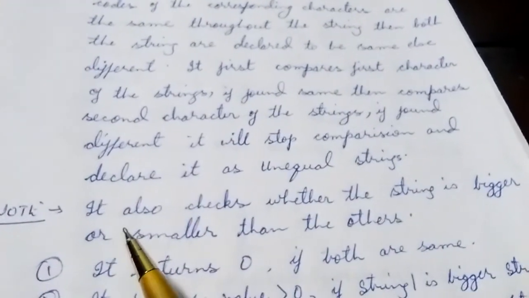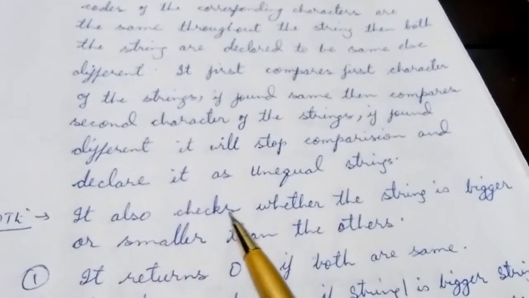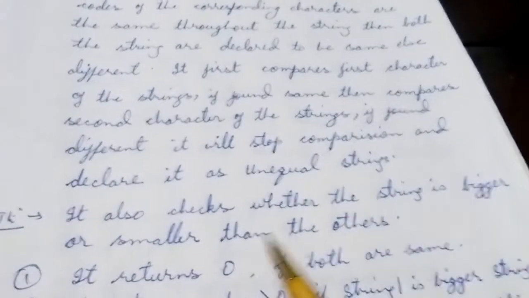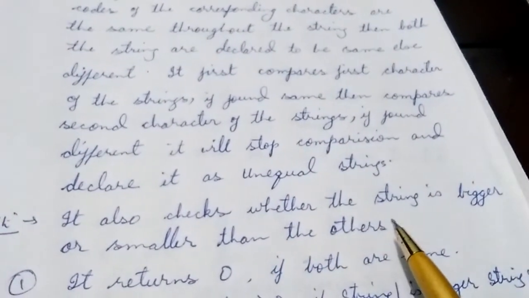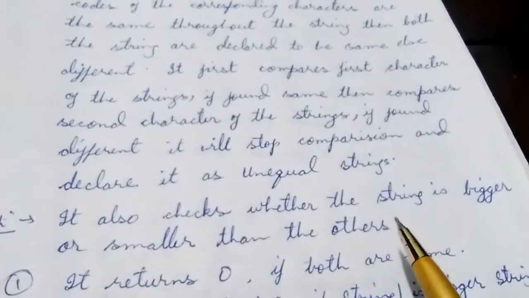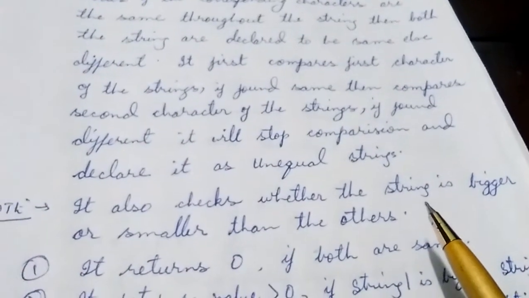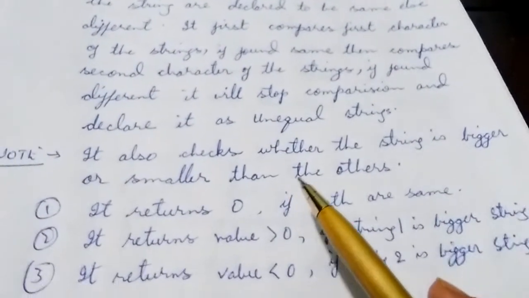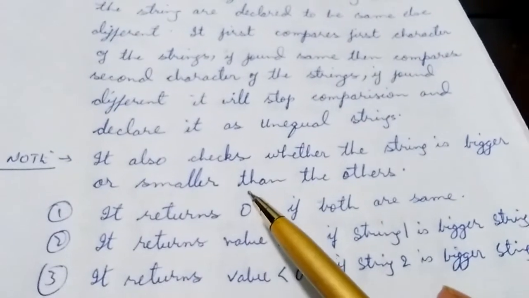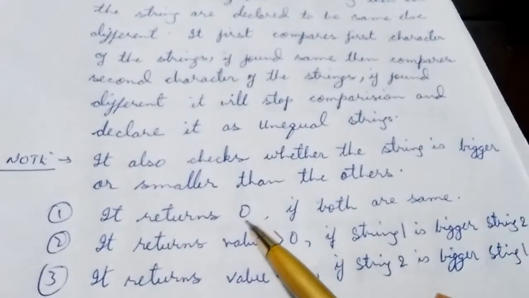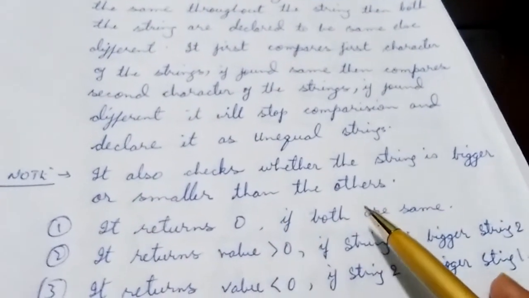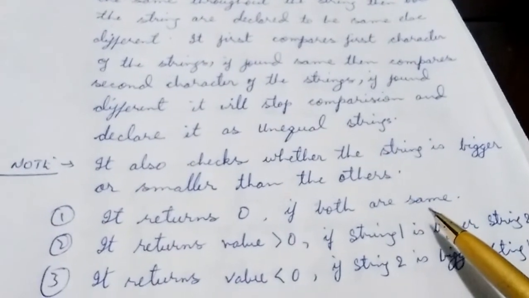It is important to note that it also checks whether a string is bigger or smaller than the other, not lengthwise but according to their ASCII values. So it is very important what value it returns. The compareTo function returns 0 if both strings are the same.